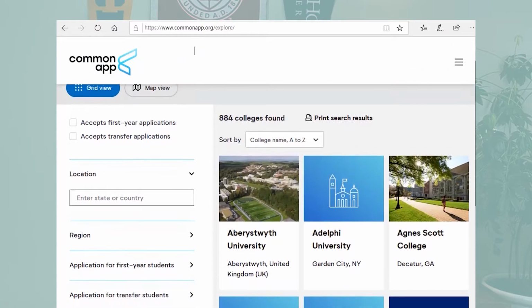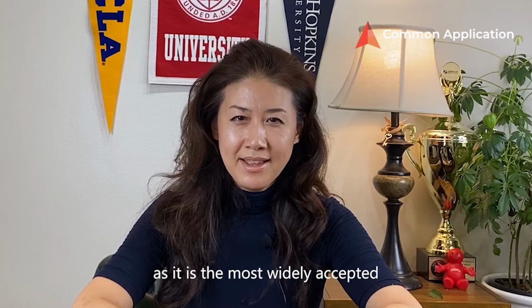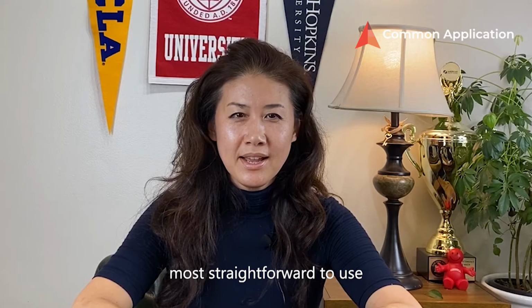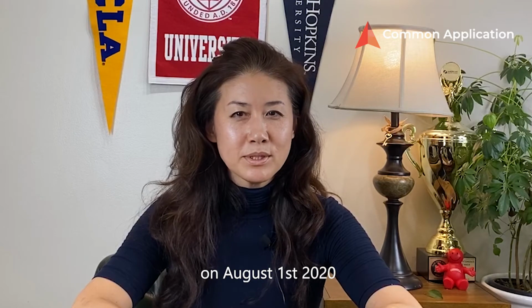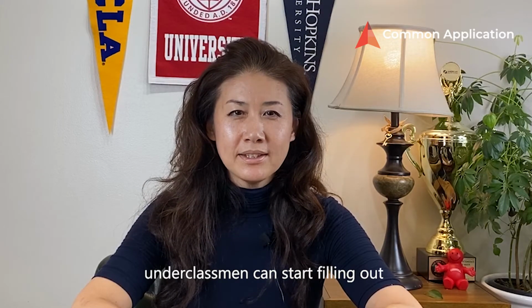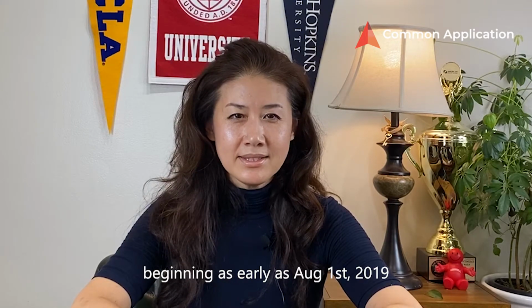The Common App remains the most used type of application as it is the most widely accepted and most straightforward to use. The Common Application for Fall 2021 opens on August 1st, 2020, but underclassmen can start filling out portions of Common App beginning as early as August 1st, 2019.